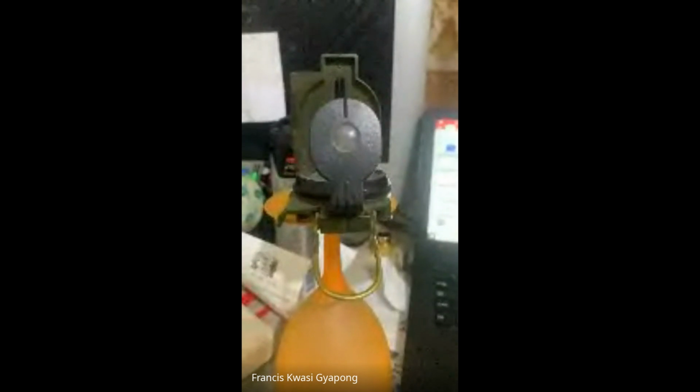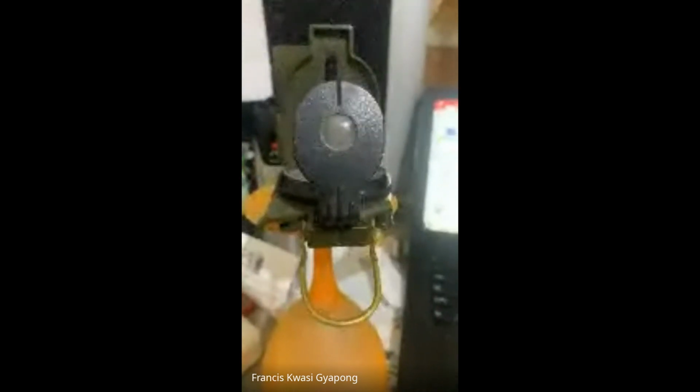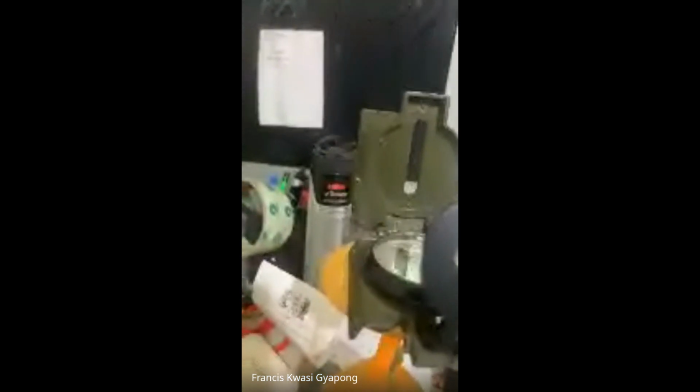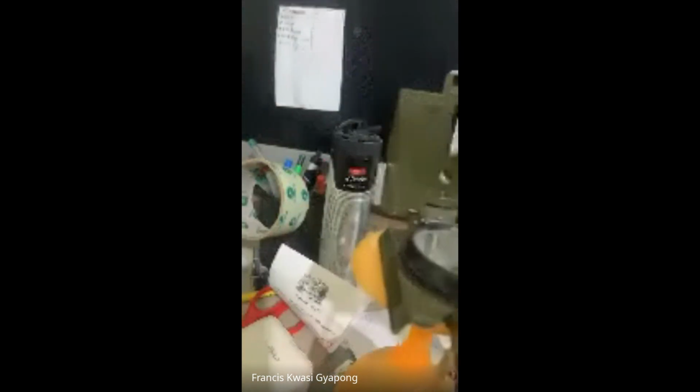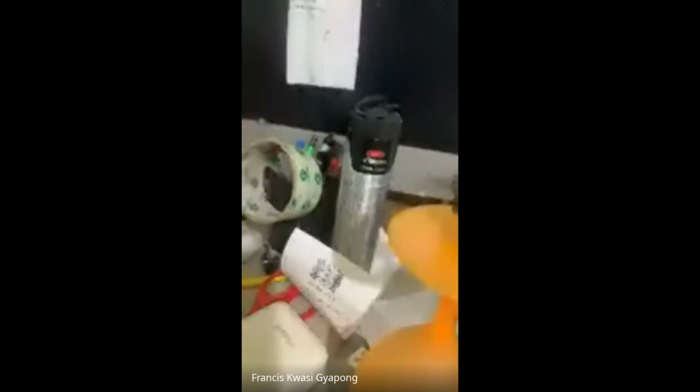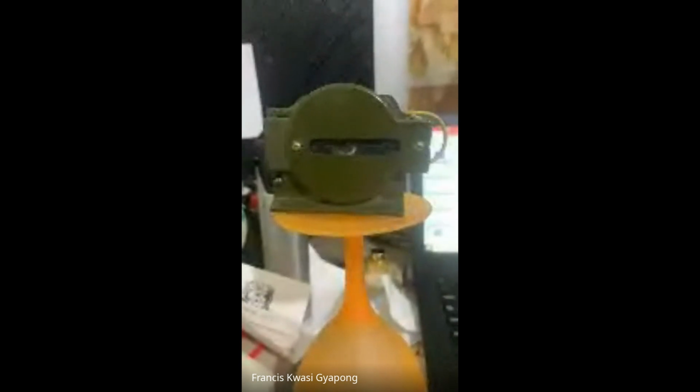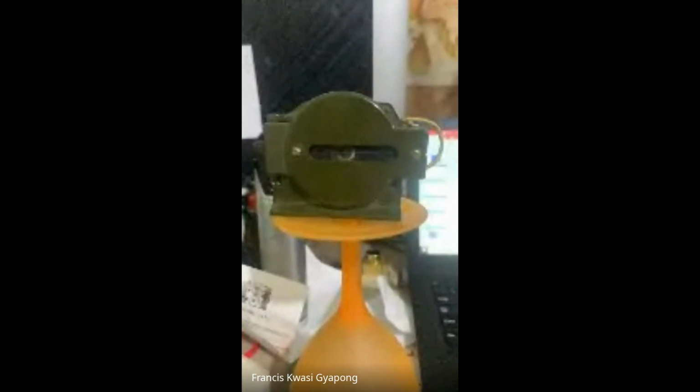Can you see my compass? So that's a prismatic compass. Once I'm showing it to you, I'll tell you what the parts are. The whole compass, I've opened it, and it looks like this. This is one side of it. In fact, this same one is online. If you search, you'll find it. This is known as a prismatic compass. Let me show you the other side, which is the back. It is like this.